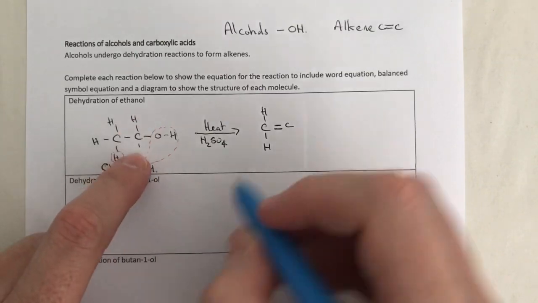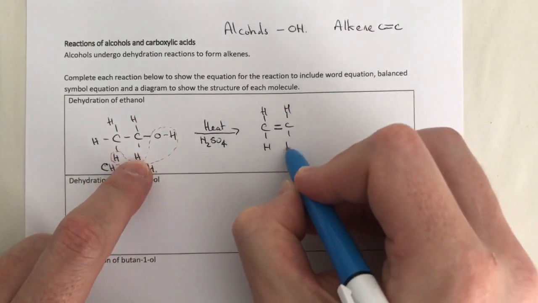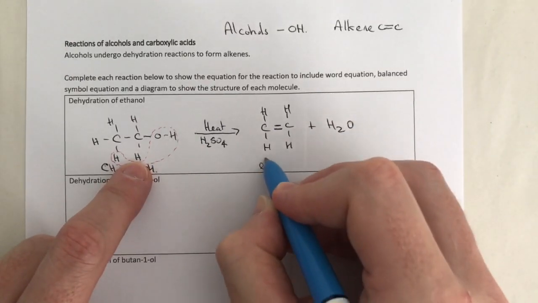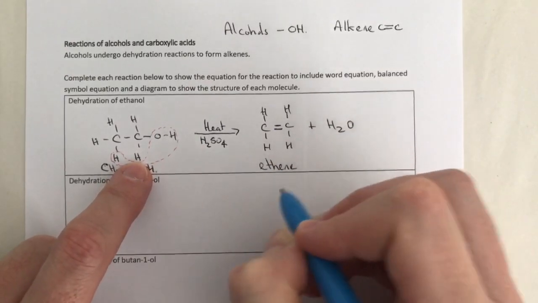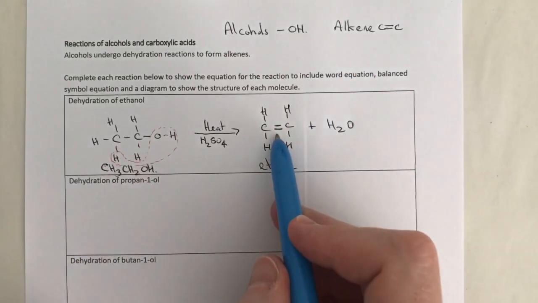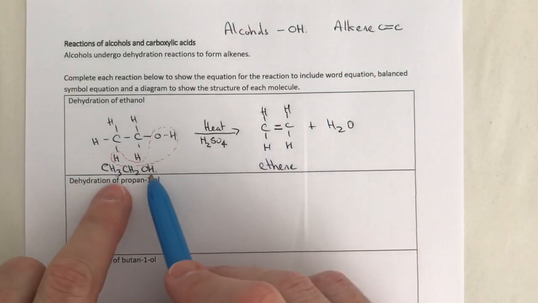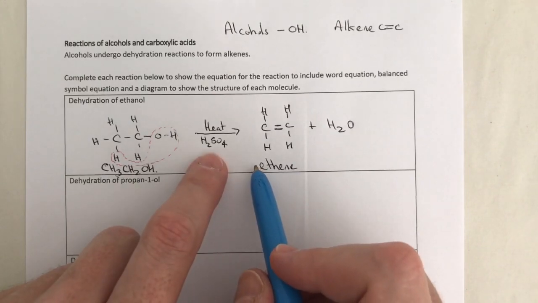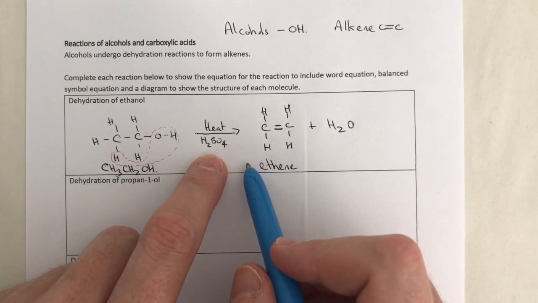Here I've got two hydrogens again because we lost our OH. And on the end we have plus H2O. This is ethene, that's an alkene, there's my functional group. So we've turned alcohol into an alkene via a dehydration, removal of water reaction.